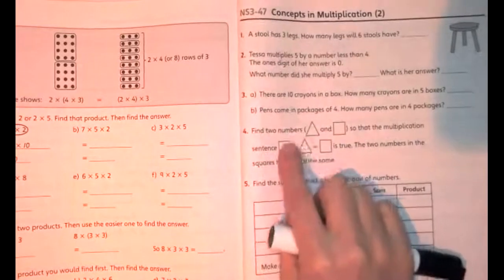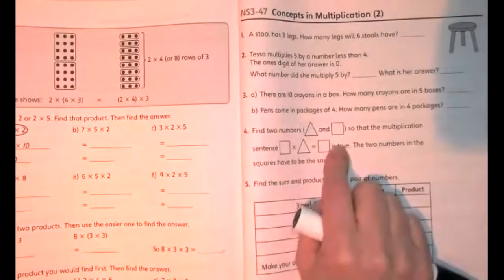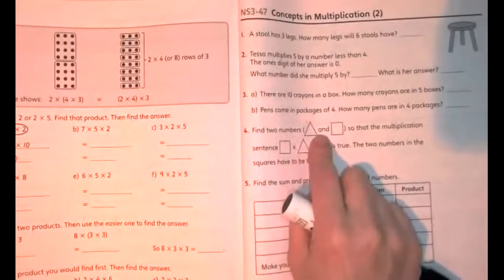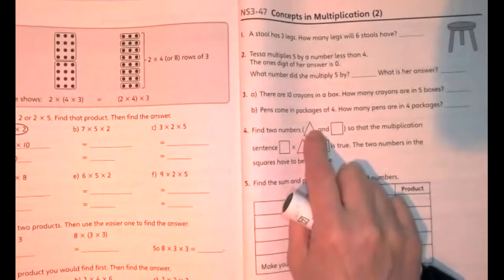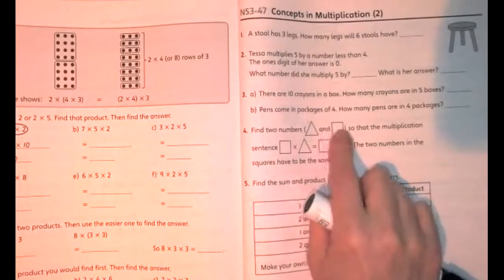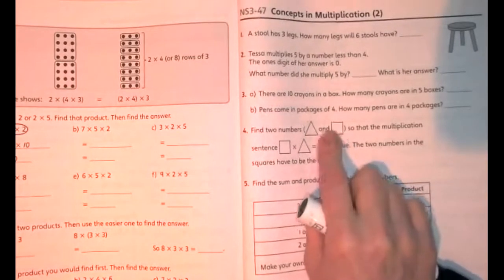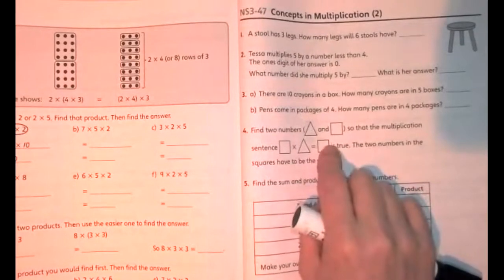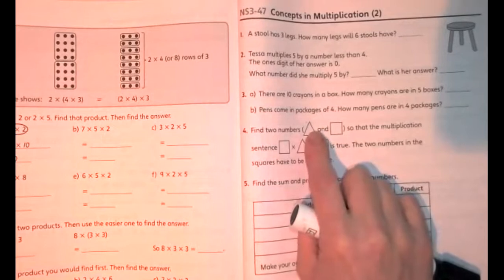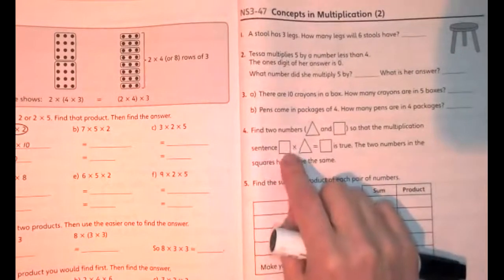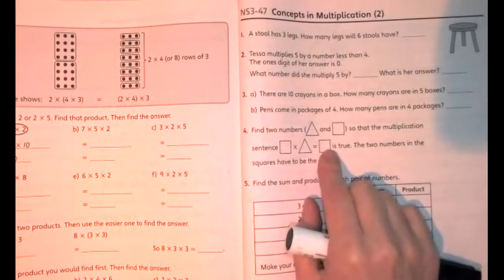Find 2 numbers. Okay, this one's kind of interesting. It's not too tricky, but it looks tricky, okay? So they're saying that this triangle, the number that goes in that triangle, or find 2 numbers. This is a number and this is a number. They're unknown. You don't know what the numbers are, but you just know that all the triangles have the same number, squares have the same number, okay? So triangle and square, so that the multiplication sentence, square times triangle equals square.